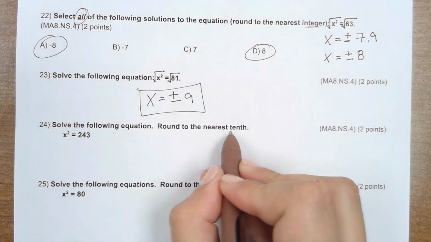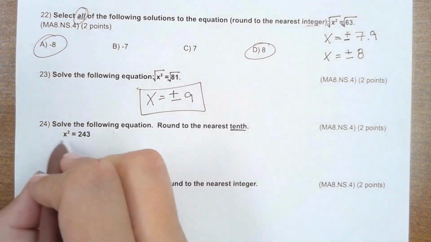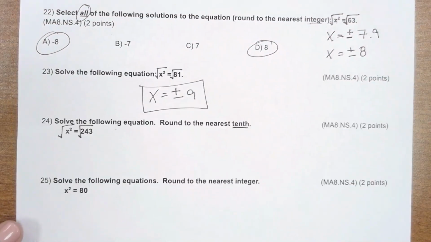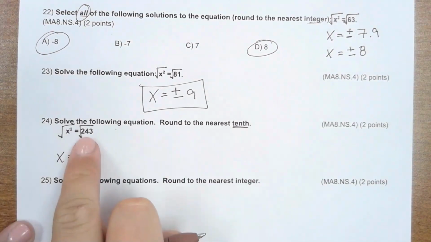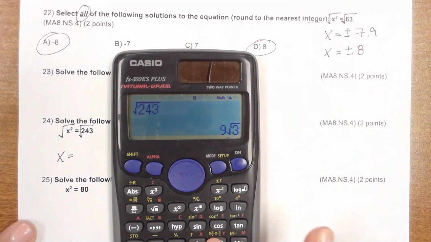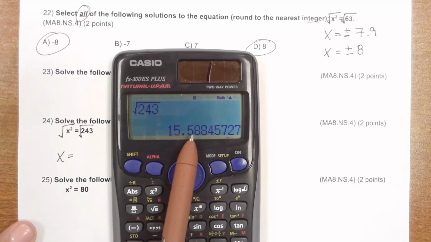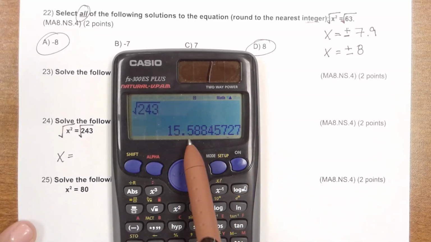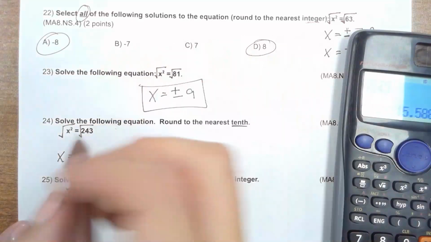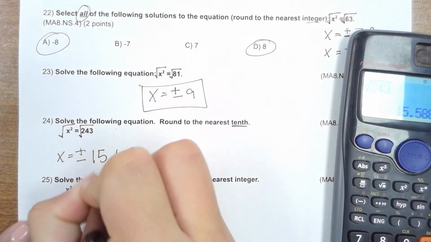Number 24, same thing. This time we're just rounding to the nearest tenths. So again, opposite of squaring something is square rooting to get x by itself. So if we were to take the square root of 243 in our calculator, we get about 15.58. So rounding to the nearest tenths, look at your tenths place, look at the number behind it. If it's 5 or greater, we're going to round this up 1. So since 8 is 5 or greater, rounding this number to the nearest tenths would be plus minus our 15.6.